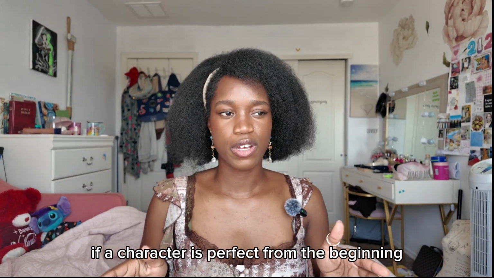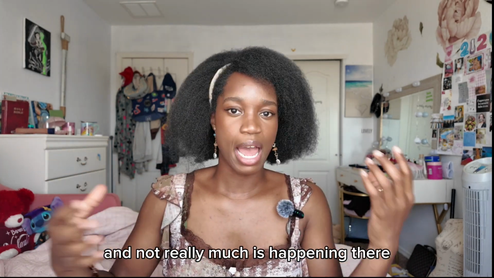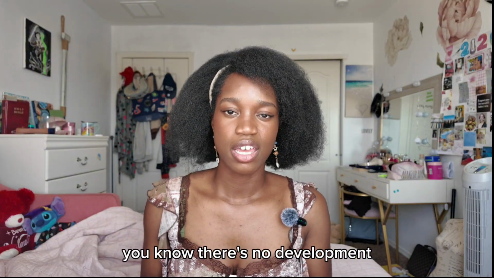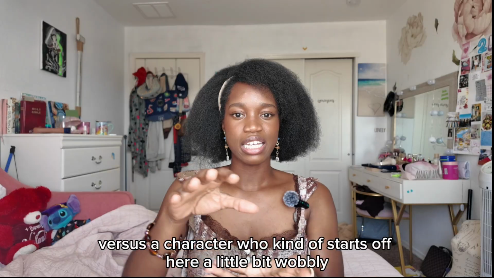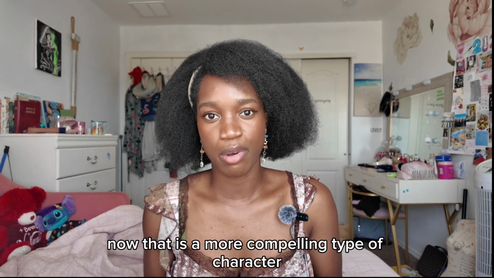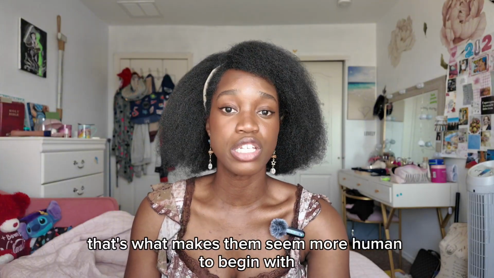If a character is perfect from the beginning to the middle to the end and not really much is happening there, then it's a flat character. There's no development. Versus a character who starts off a little bit wobbly and then they come back up. Now that is a more compelling type of character. Make sure you give your characters flaws. That's what makes them seem more human to begin with.